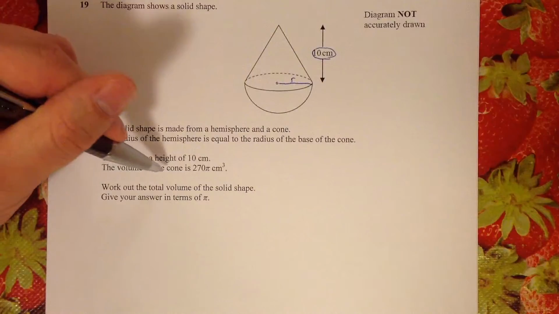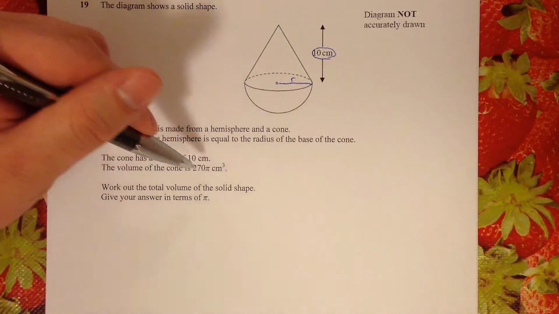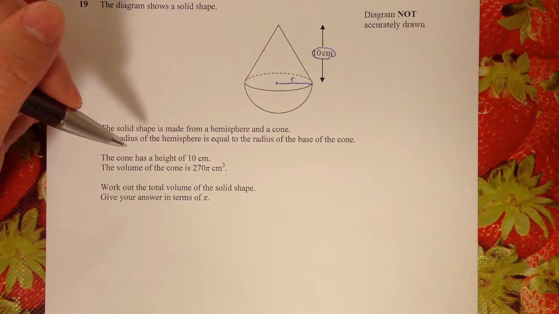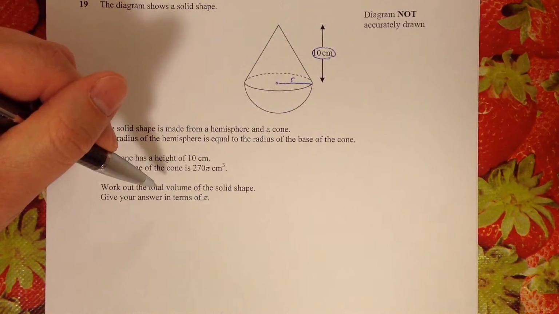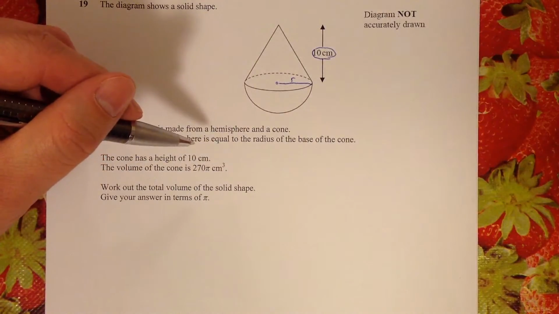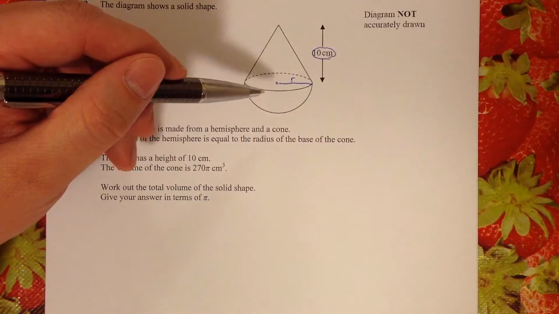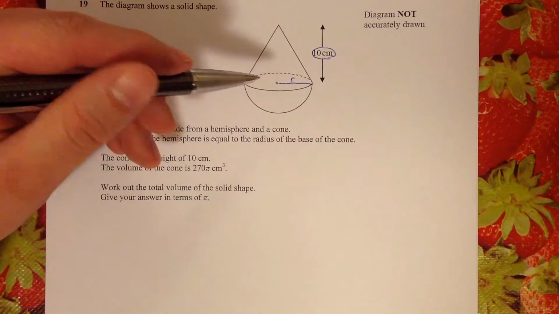We're told that the overall volume of the cone is 270 pi, and we're going to leave it in pi terms, particularly because this is on the non-calculator paper. And then we're asked to calculate the overall volume of the shape, including the hemisphere. So the first thing we're going to have to do here to be able to access the hemisphere is use the information we have to find the actual value of the radius.